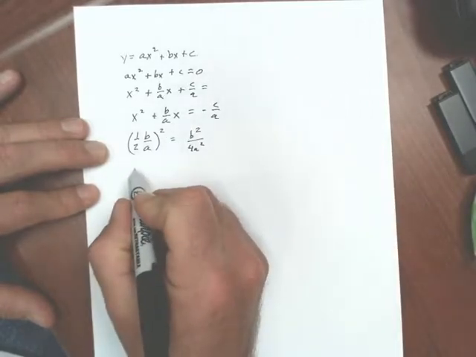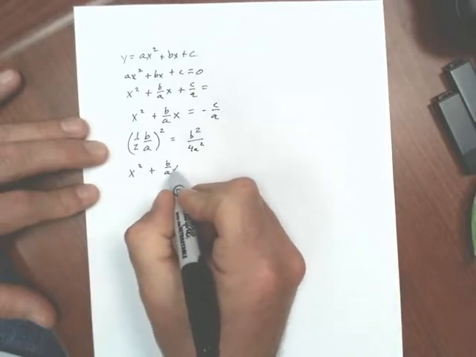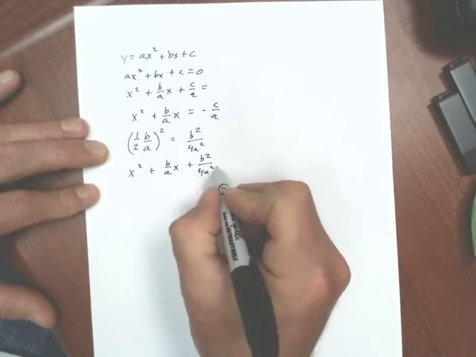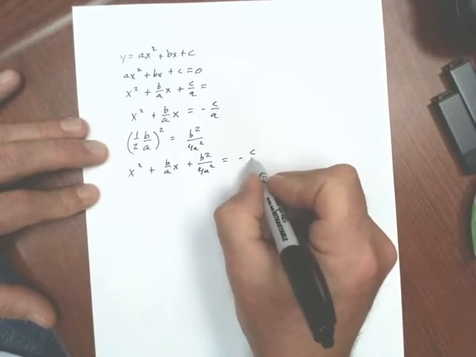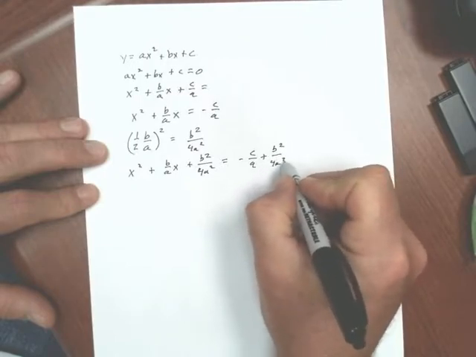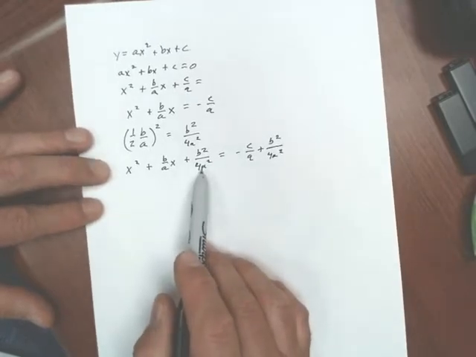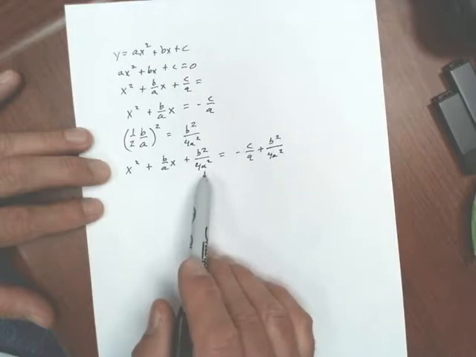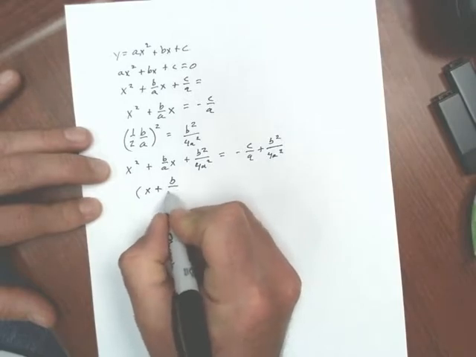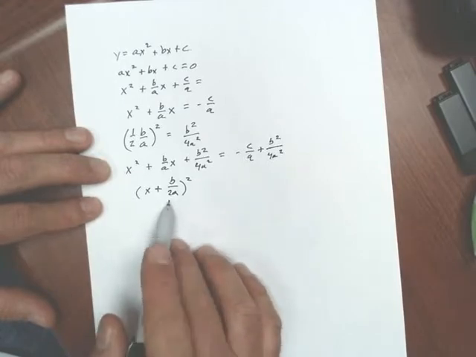So this is the completing the square step. That gives us x squared plus b over a x plus b squared over 4a squared equals negative c over a plus b squared over 4a squared. Now what is our perfect square here? Our perfect square will be x plus b over 2a, squared. And FOIL that out, and what do you get? You're going to get exactly that back.